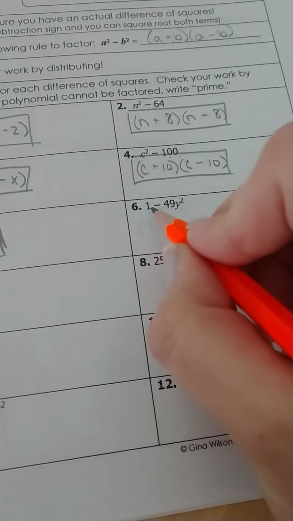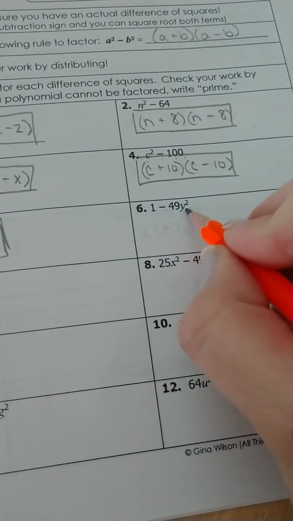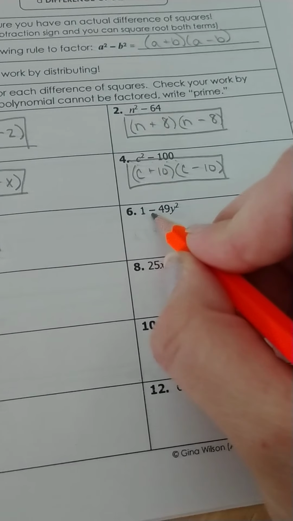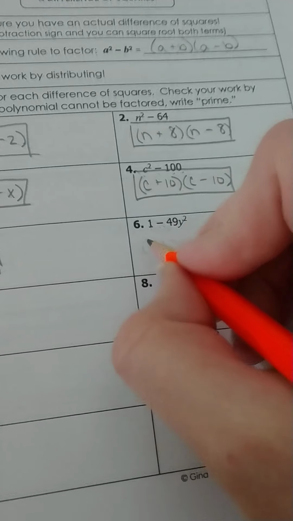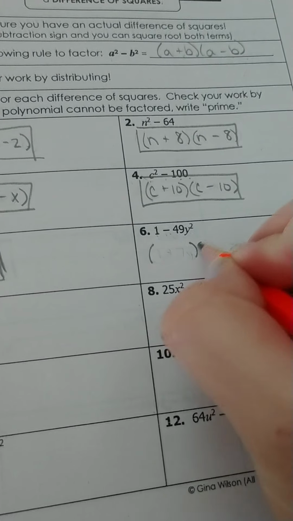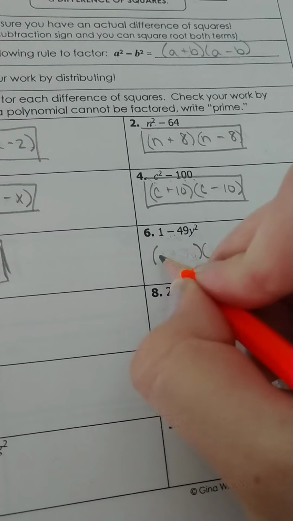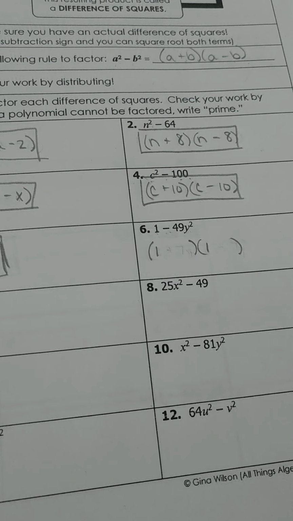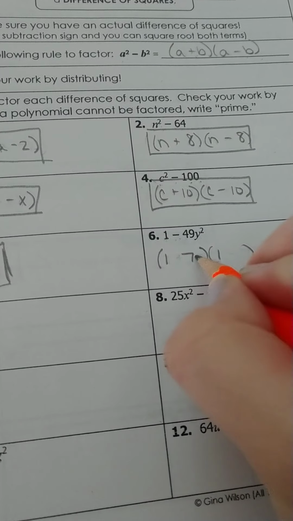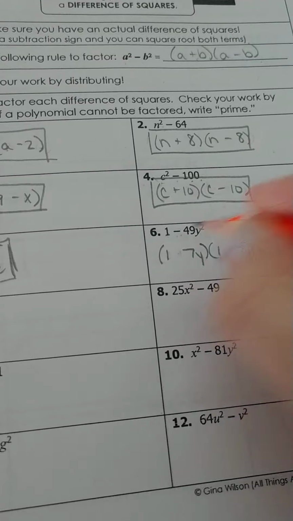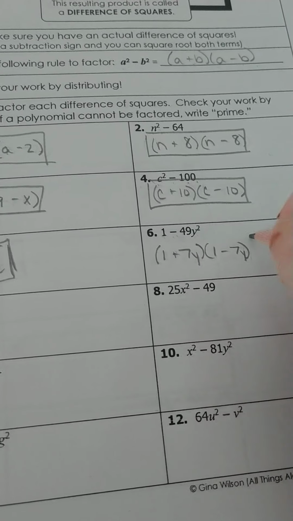Number 6, perfect square. Yes. Perfect square. Yes. Subtraction sign. Yes. So that factors. 2 sets of parentheses. 1 splits into 1 and 1. 49y squared splits into 7y and 7y. Then you got to have a plus sign and a minus sign.